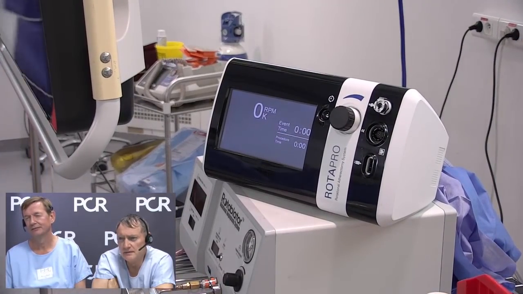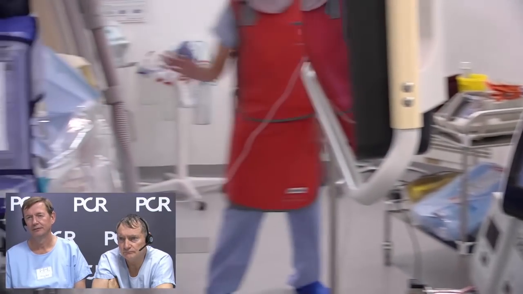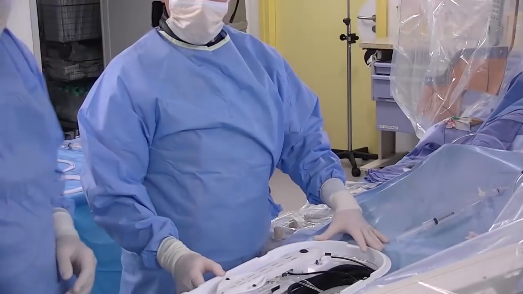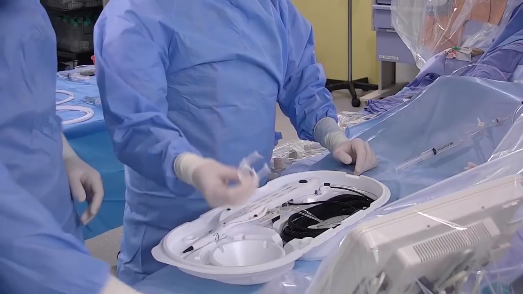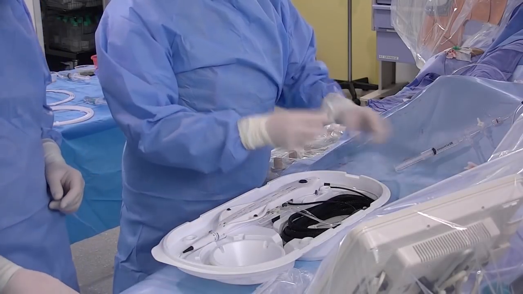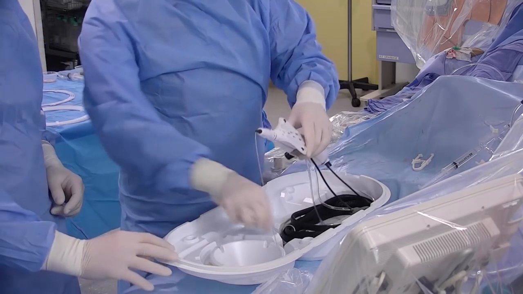Can you see the box? So this is what we will use. This is a clip.